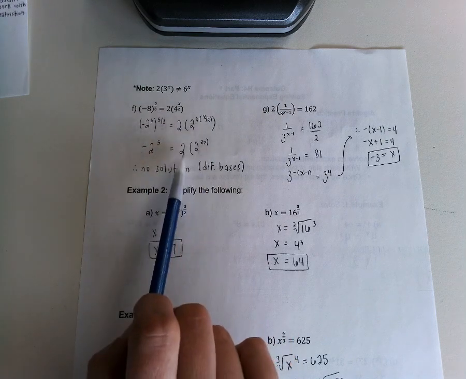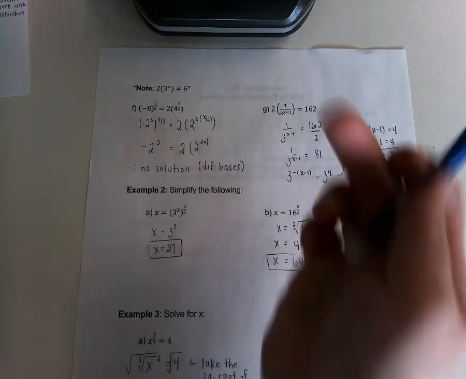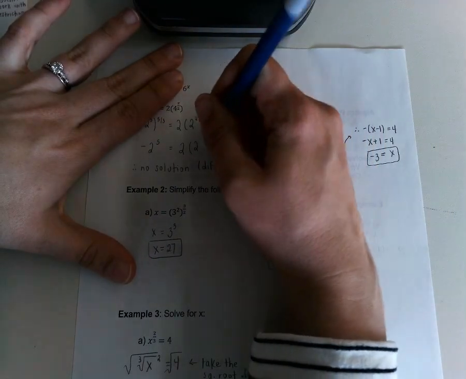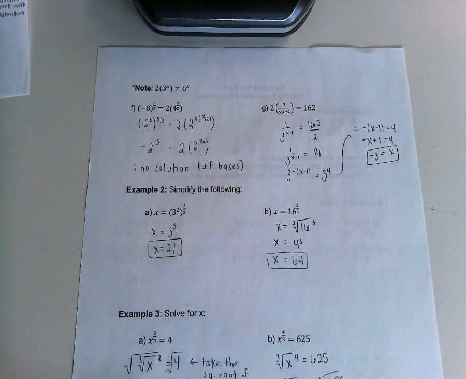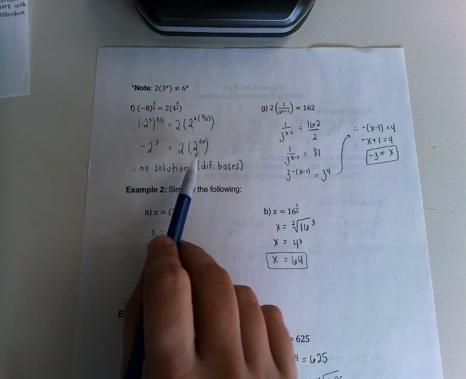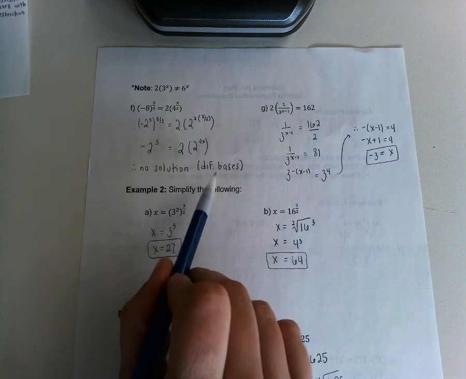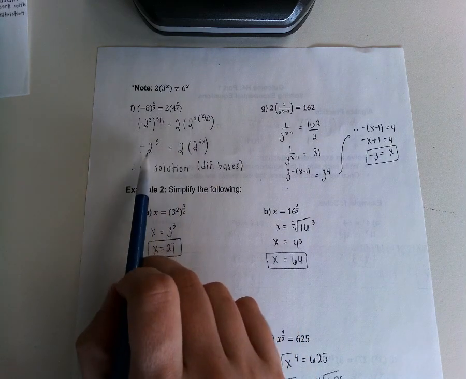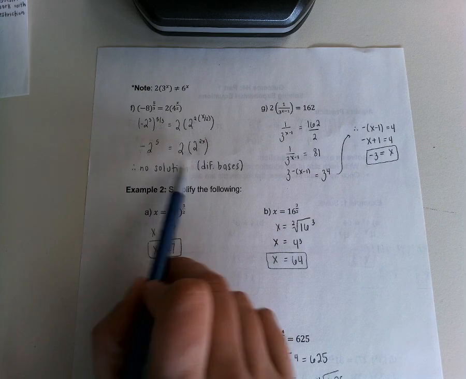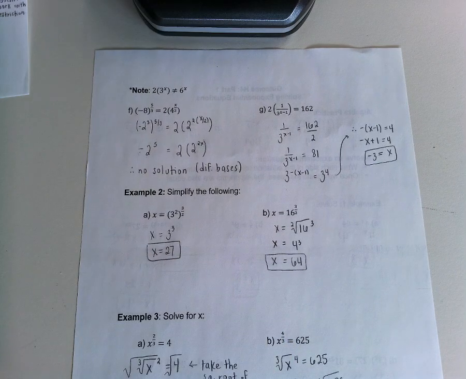And here, 2 times 2 to the power of 2x. But what you'll notice is because on the left side this is negative, these bases are not the same, which means we have no solution. So there is no solution for this problem because even though the bases look almost the same, that negative changes them.